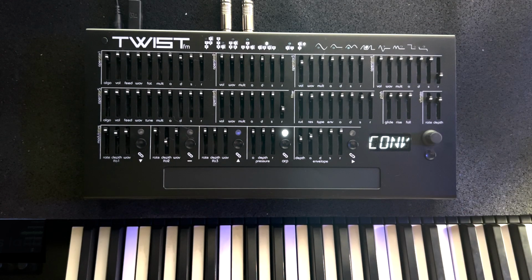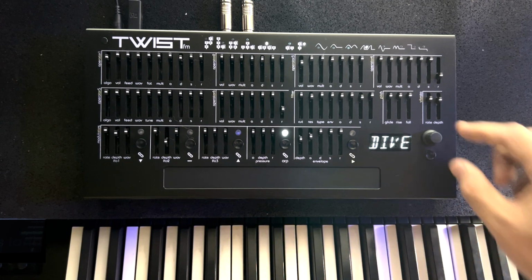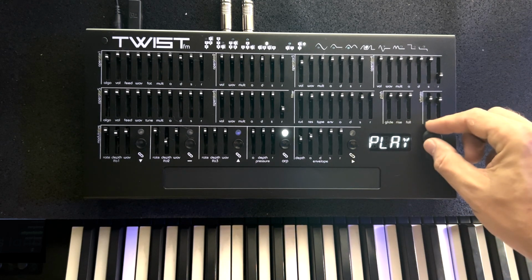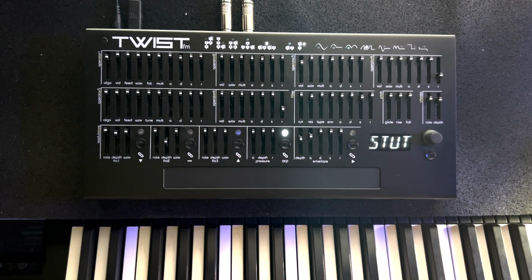In Converge, notes start at the outer edges and move inward, while Diverge starts at the center and moves outward. Play follows the exact order notes were added. And Stutter repeats each note twice before moving to the next. Finally, All plays all the notes at once.